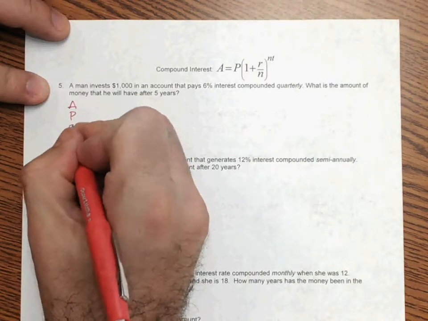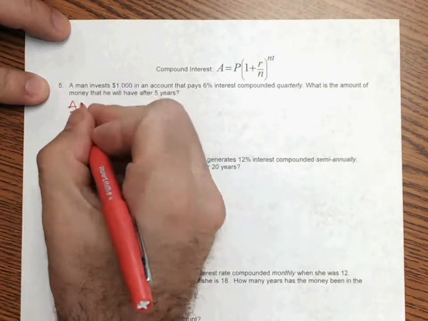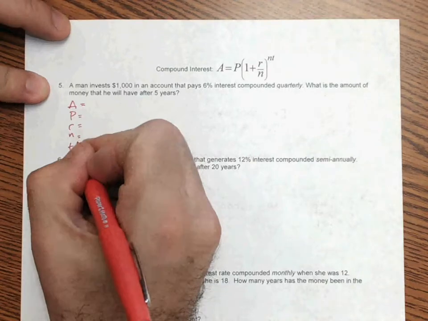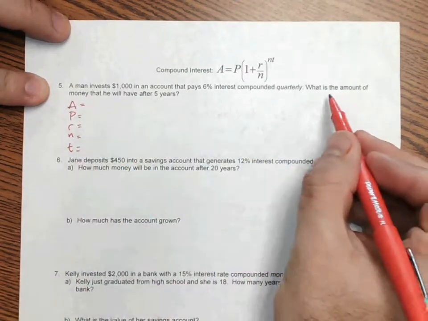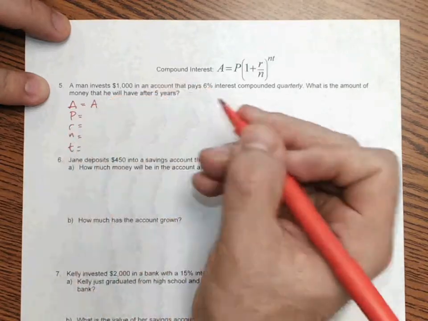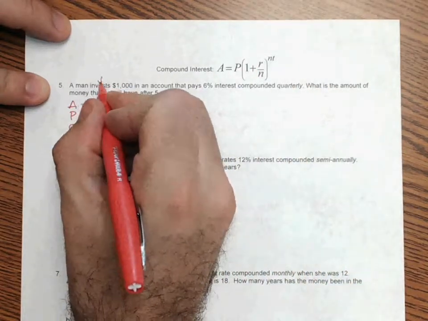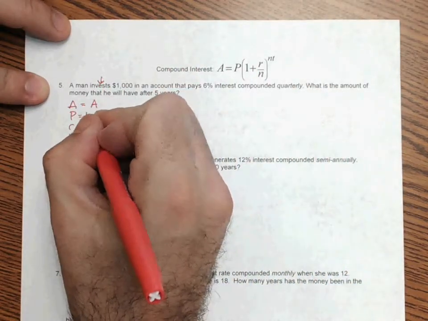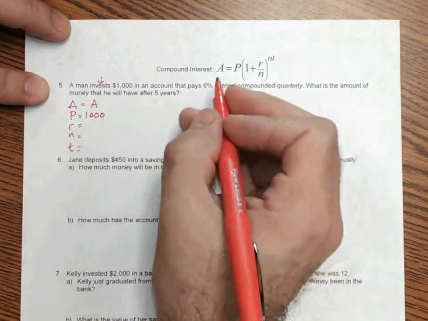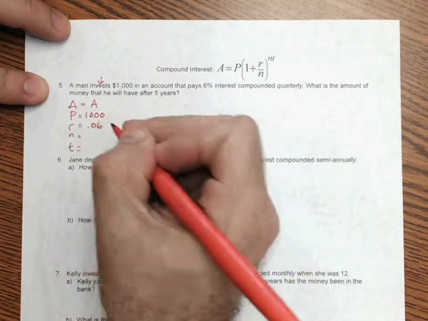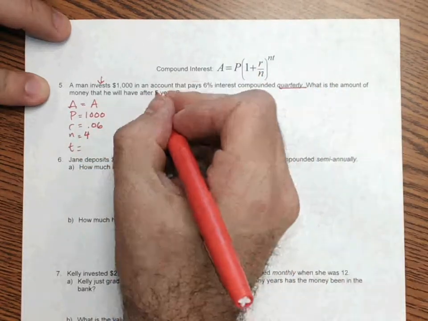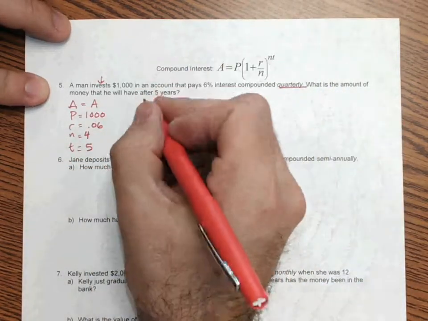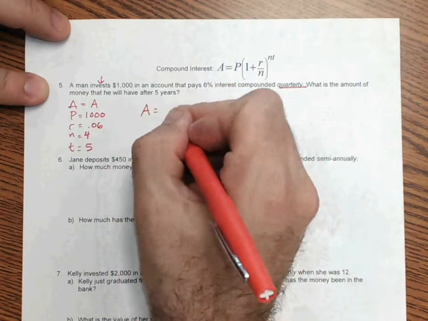So we're going to find our 5 values: A, P, R, N, T. A is the total amount. Now this says what is the amount of money we'll have, that means that's our unknown. He invests $1,000. Investment is the key word for principal. The rate is 6%, that's 0.06. Compounded quarterly means 4 times per year. And after 5 years, that's going to go there. So we're just going to go ahead and set the equation up.